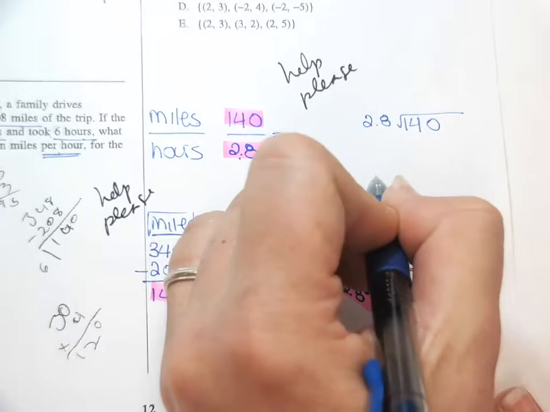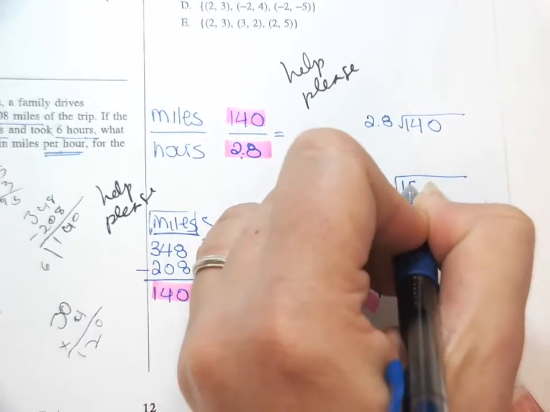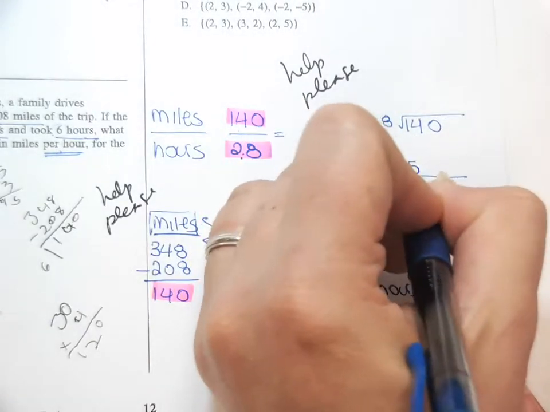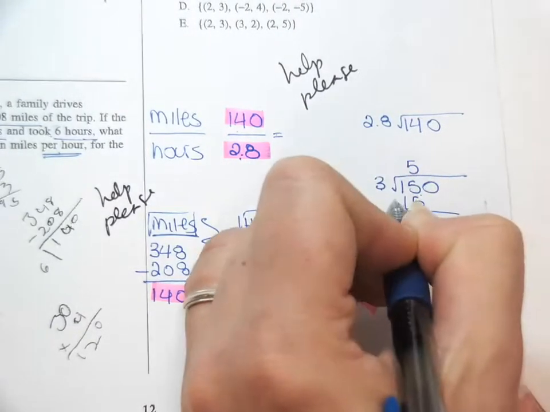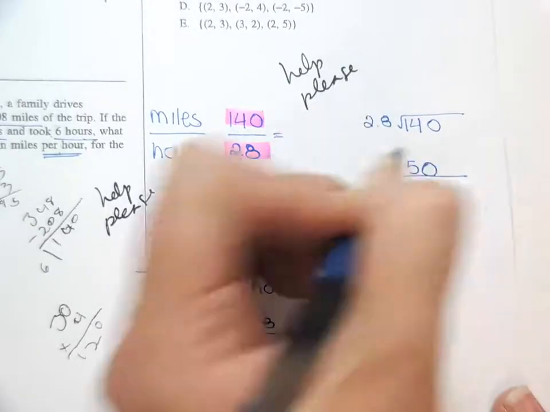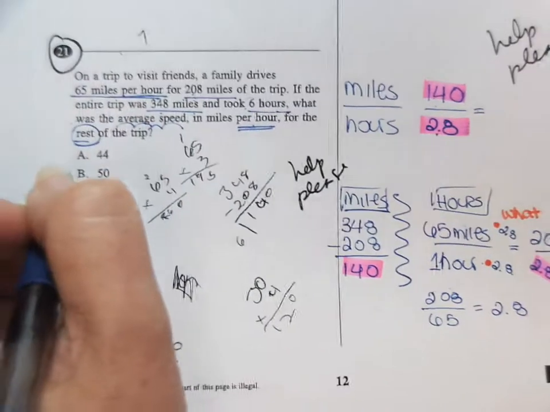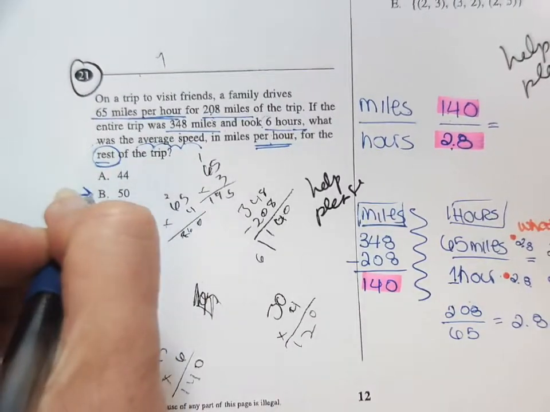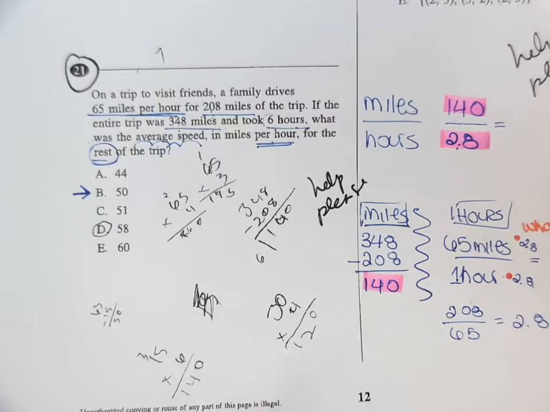What if I just said 3 goes into 150? Because that's super easy. 3 goes into 15 5 times. Multiply through, subtract, 0, bring down my 0, 3 goes into 0, 0, so 50. So I think my answer is 50, based on my estimate. If I was running out of time, being quick, I would just say 50 and move on.